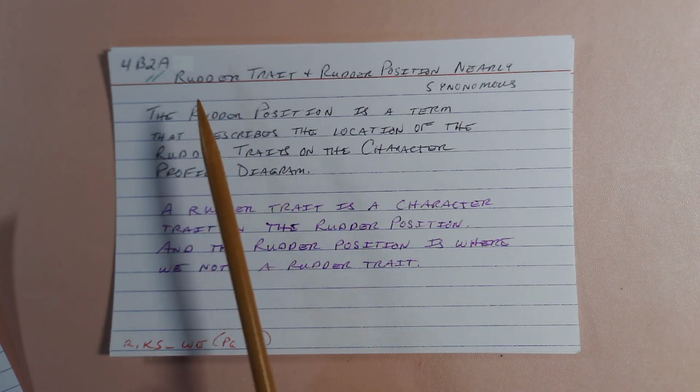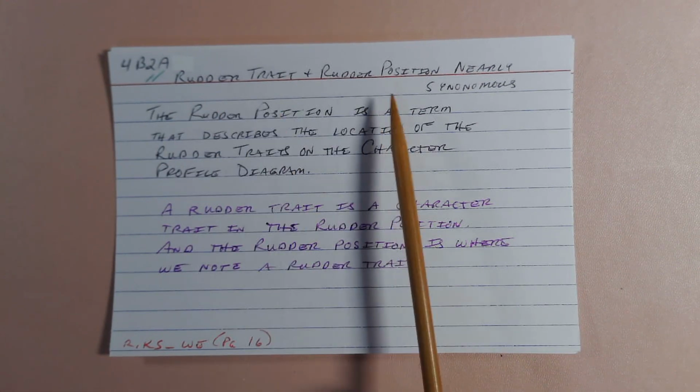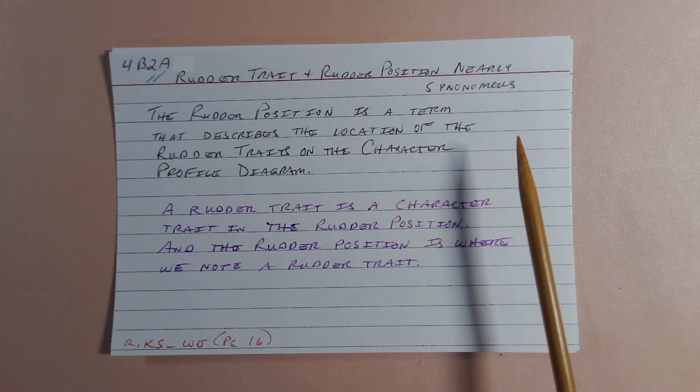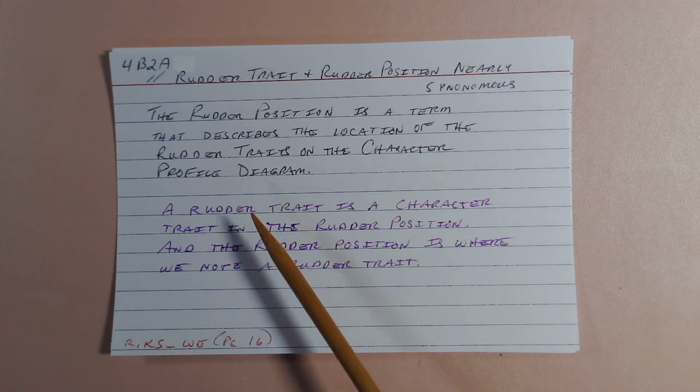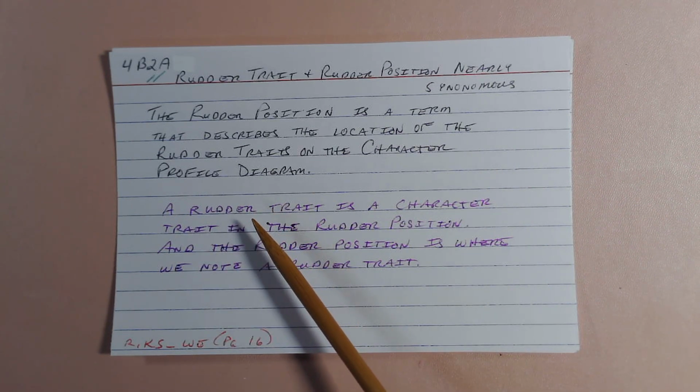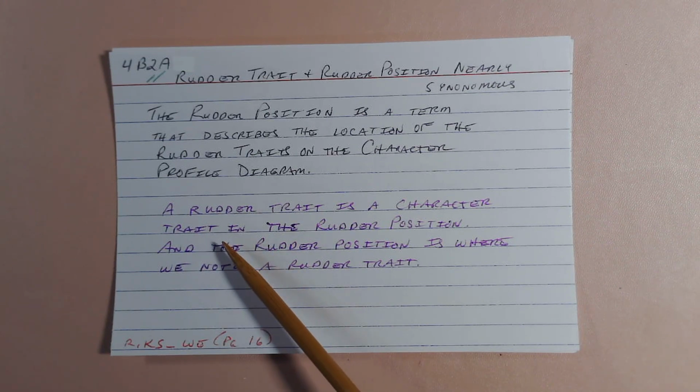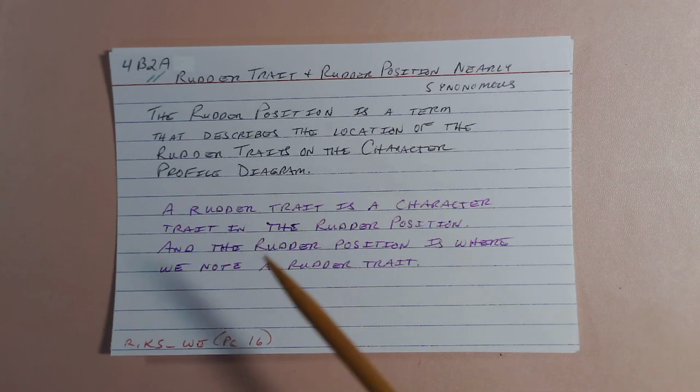So now we've got two different words, rudder trait and rudder position, and they're really basically synonymous. They mean the same thing. A trait that's in the rudder position is a trait we'd call a rudder trait. And if we were going to write the rudder trait on a character profile diagram, we'd put it in the rudder position. So it just depends on which way you're thinking of it.